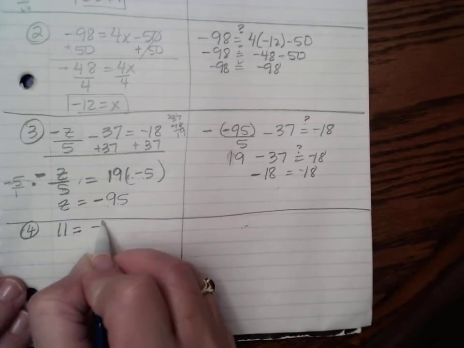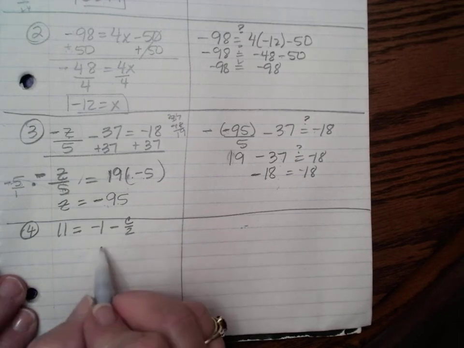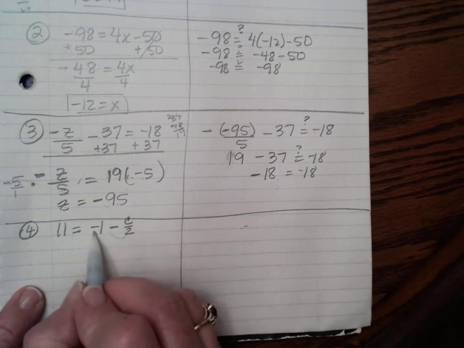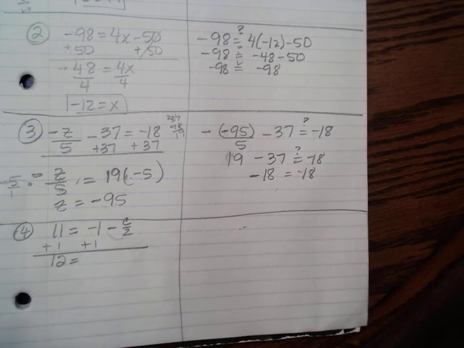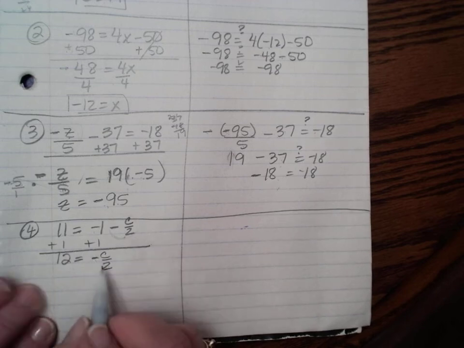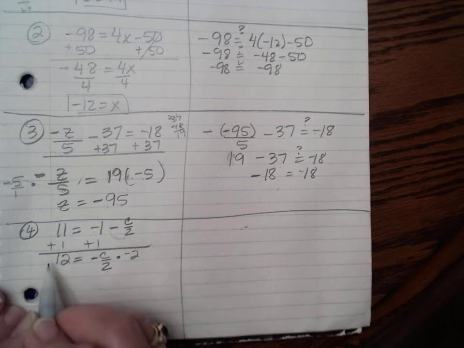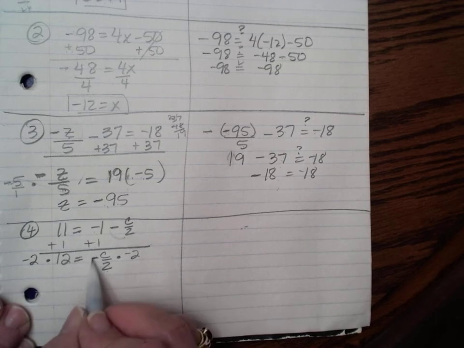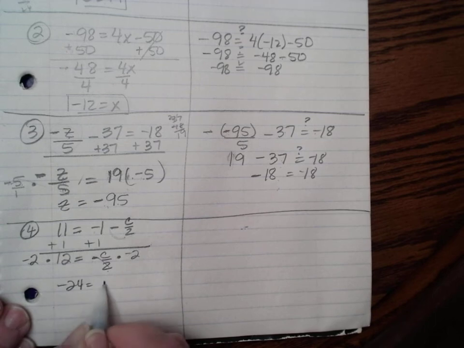11 equals negative 1 minus c divided by 2. So what you can do here, you're going to deal with the c divided by 2 last, this negative c divided by 2. So this is negative 1, so you want to add 1, and it's going to be 12 equals negative c divided by 2. Now you can get rid of the negative and the 2 at the same time by multiplying each side by a negative 2. Okay, so that gets rid of the negative and the 2. So negative 2 times 12 is a negative 24.